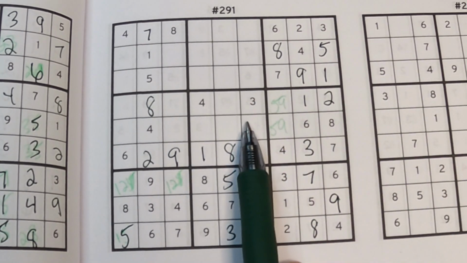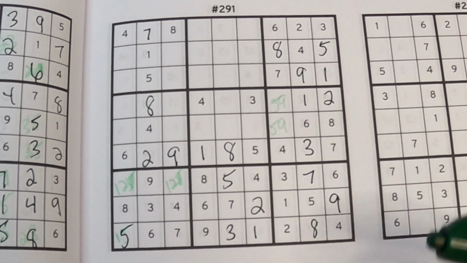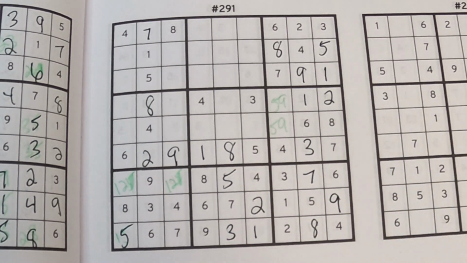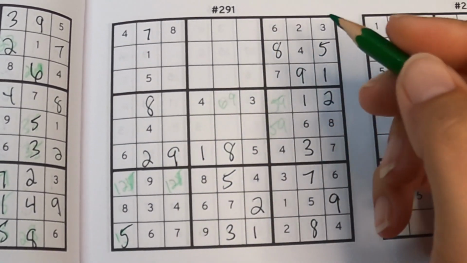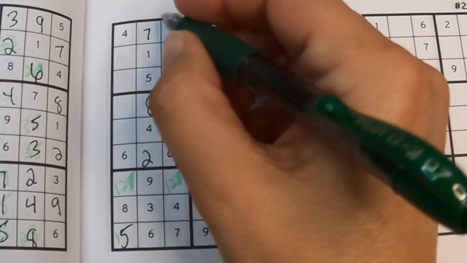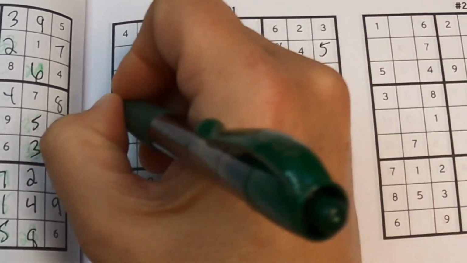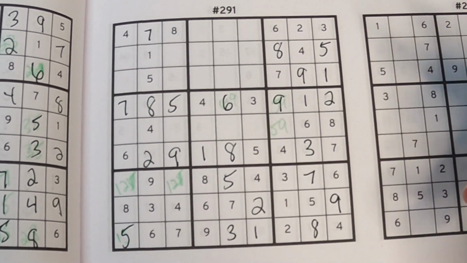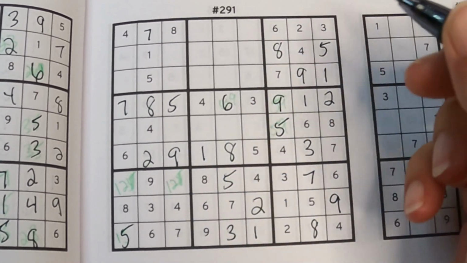For this row, we're missing 5, 6, 7, and 9. We've got 5 and 7 here, so 6, 9. 6, 7, and 9 here, so this is our 5. That makes this our 9, 6, 7. And that 9 makes this our 5.